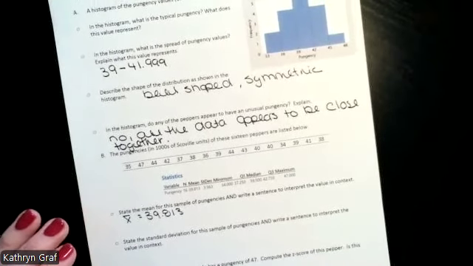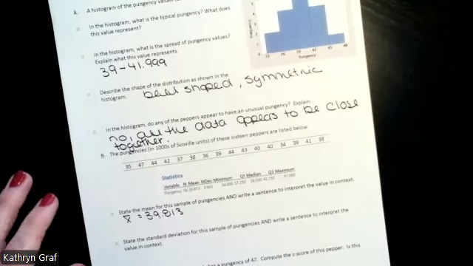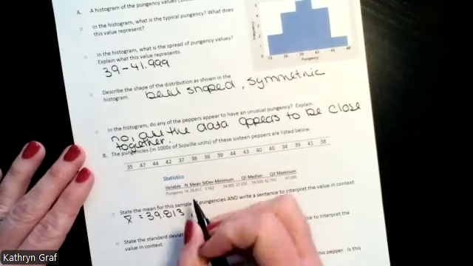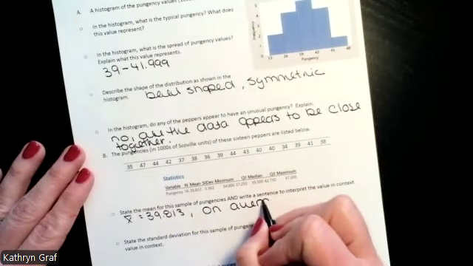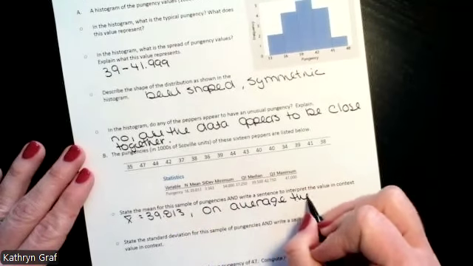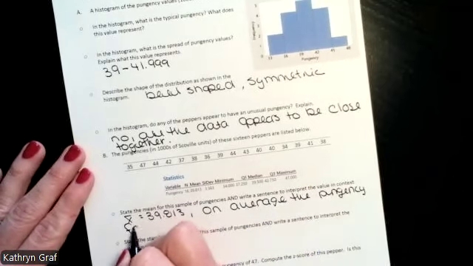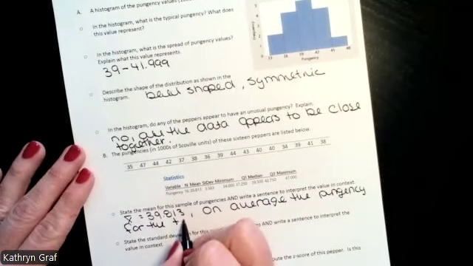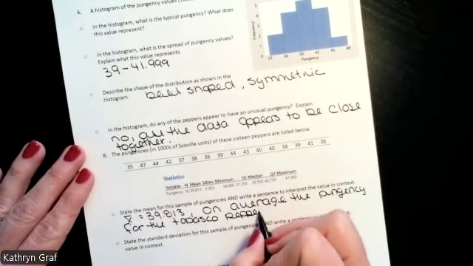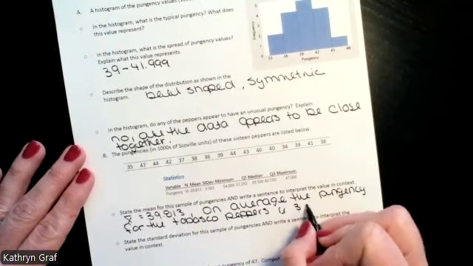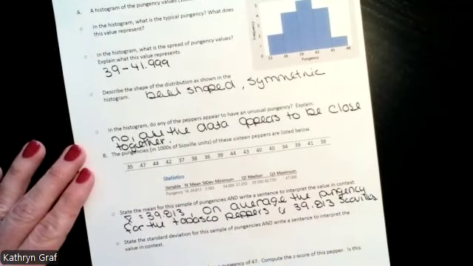I'm just going to say that the mean represents the average. So I'm going to say, on average, the pungency for the Tabasco pepper is 39.813. Scovilles is the units.